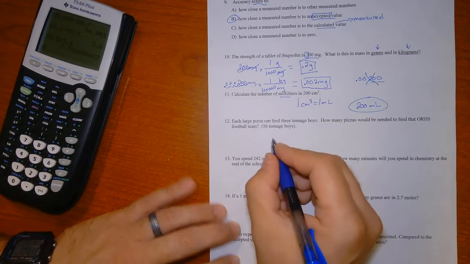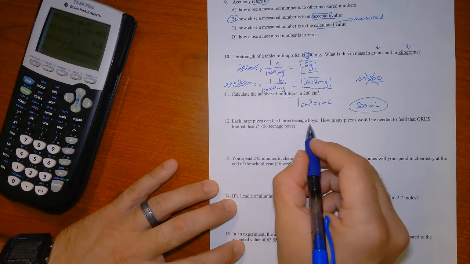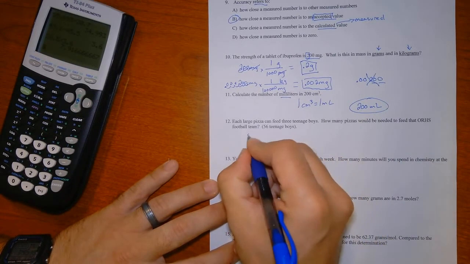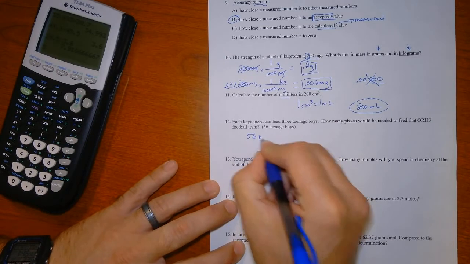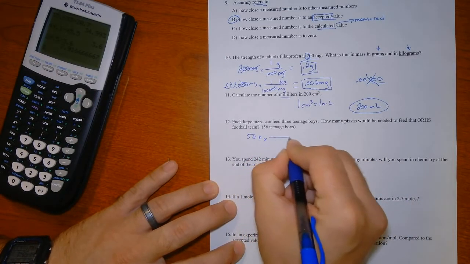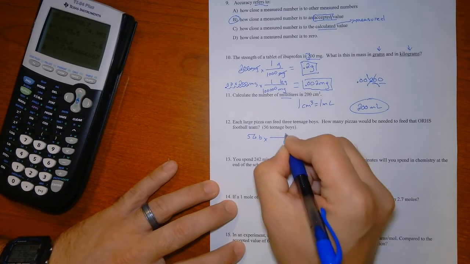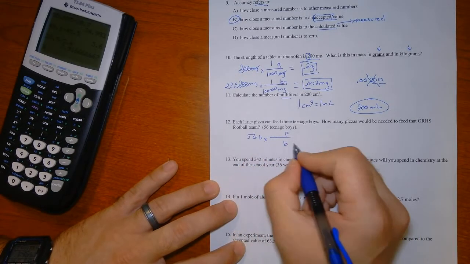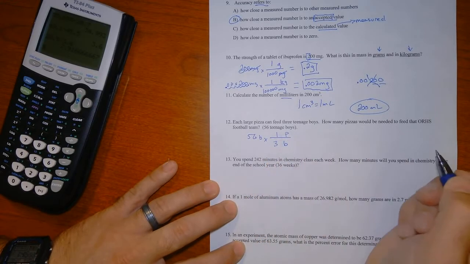Number 12. Each large pizza can feed 3 teenage boys. How many pizzas would be needed to feed the Oak Ridge football team? So our given is 56 boys. And so I want to get out of boys and into pizzas. And each large pizza can feed 3 boys. So I know that 3 boys for 1 pizza.